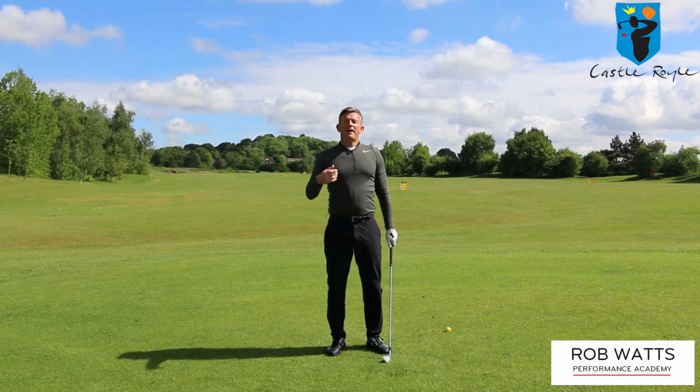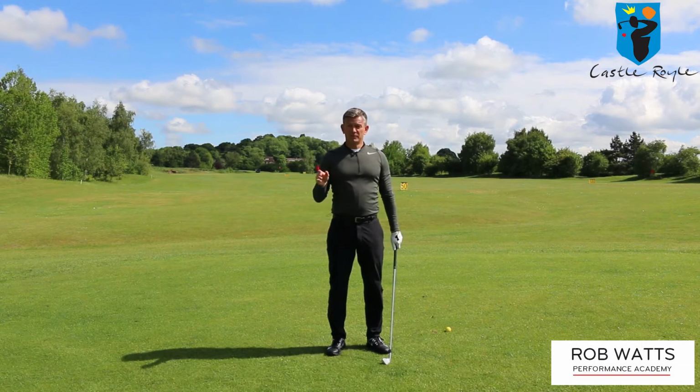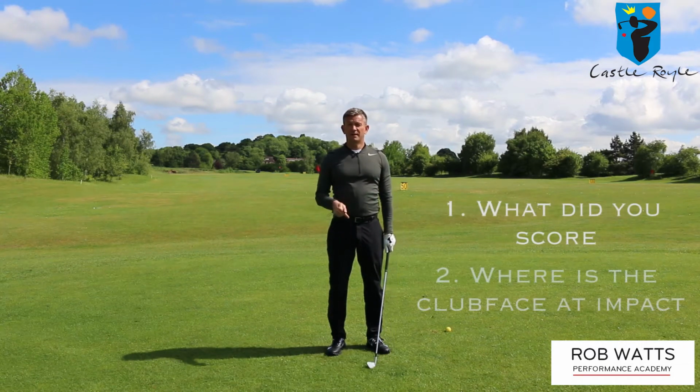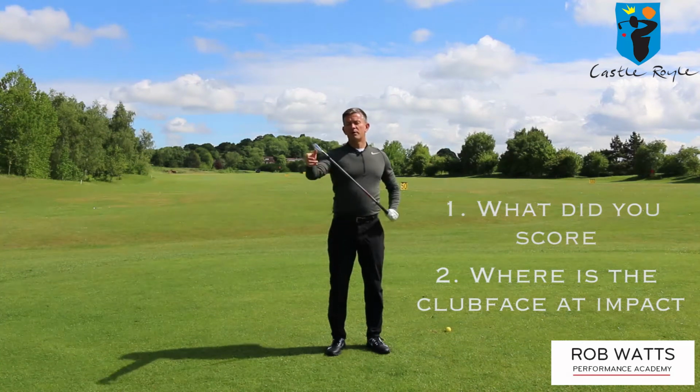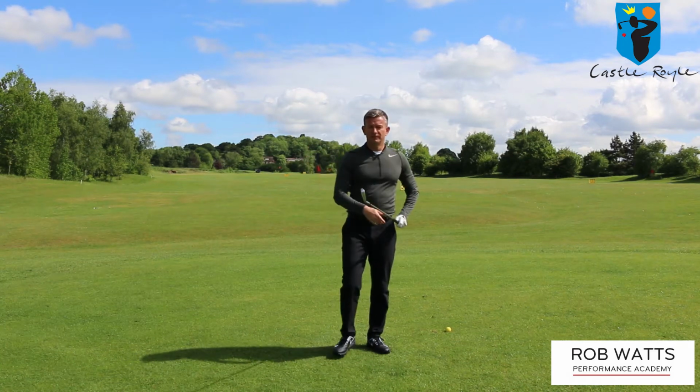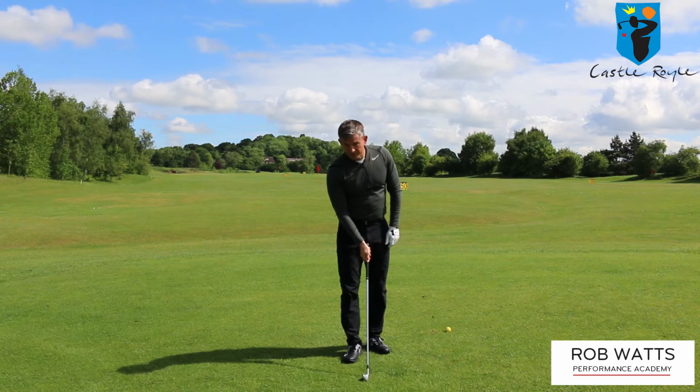Okay, I'm going to talk about impact today. The game's based on two absolutes: what did you score, and where's the club face at impact? So, I've got my 6-iron here, a Nike 6-iron, 27 degrees of loft it has.